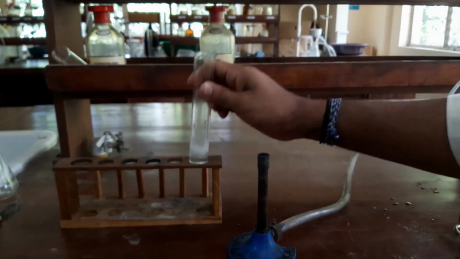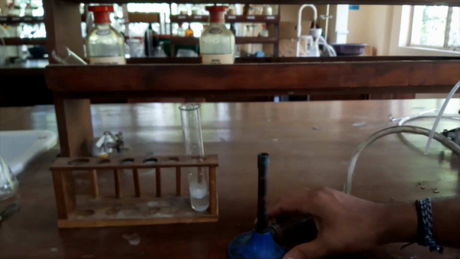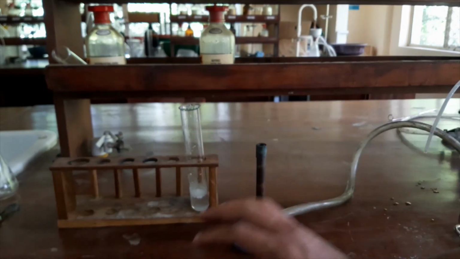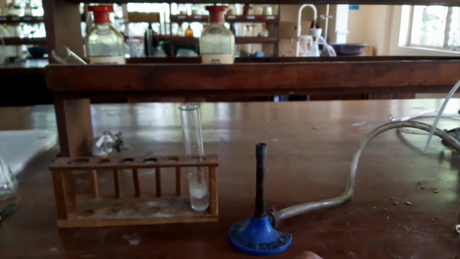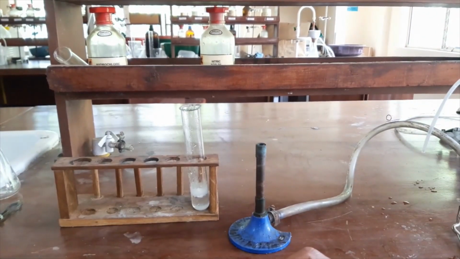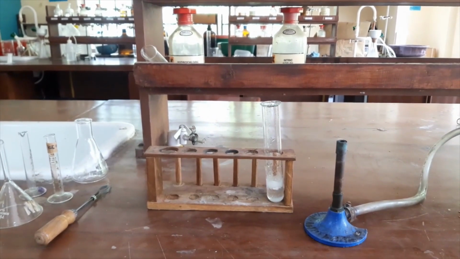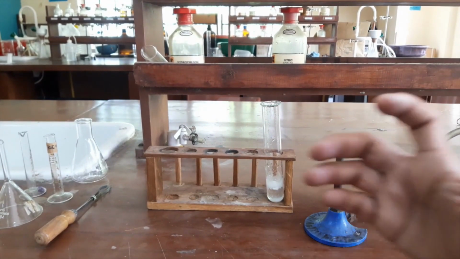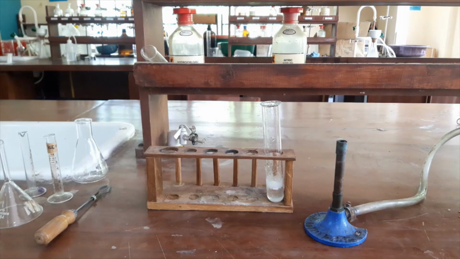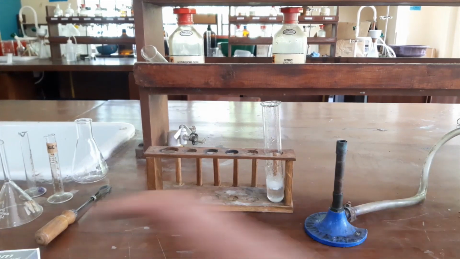Now I have to heat this mixture until the whole chemical dissolves, and after heating I have to filter it using a filter paper to remove insoluble impurities. So I have to use a filtration apparatus also.